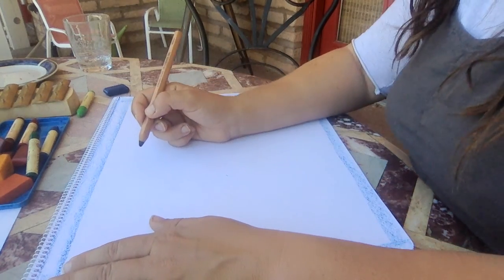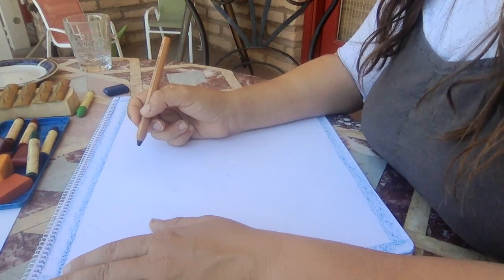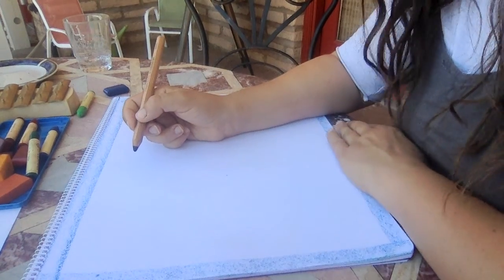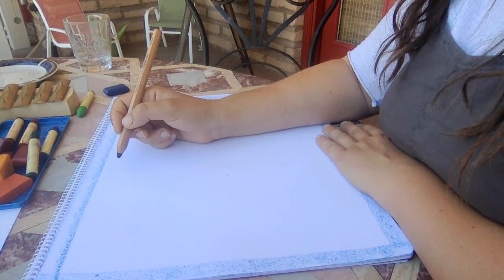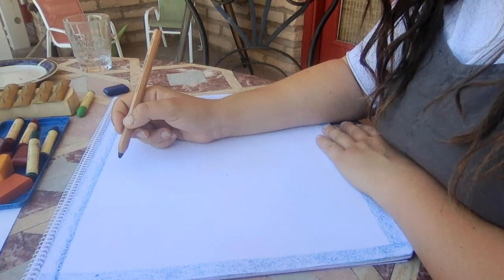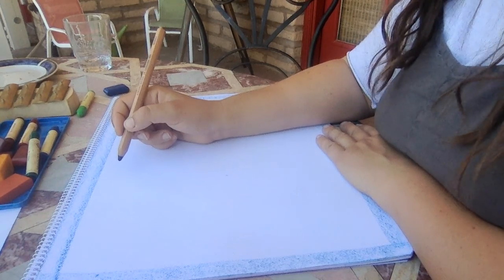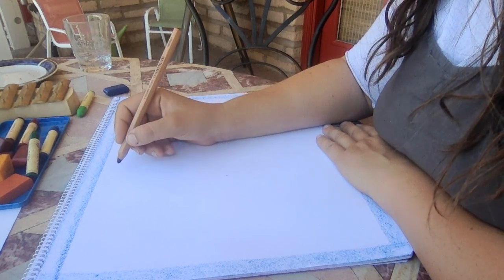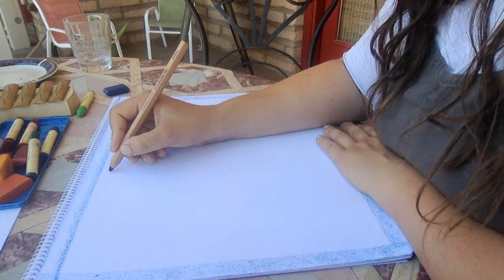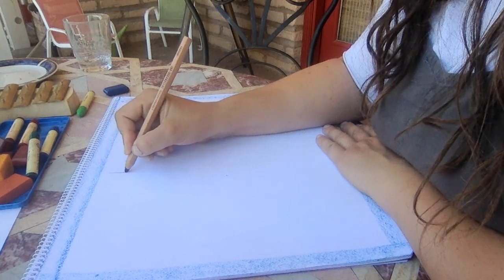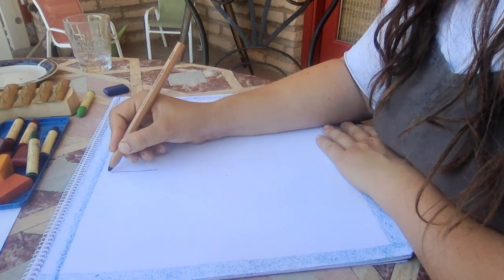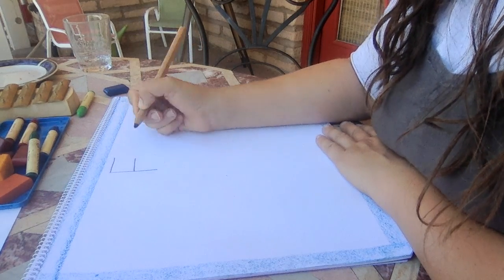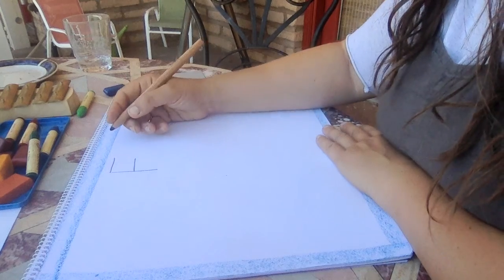Now the letter F. How many straight lines and how many curved lines are in the big letter F? Does it have any curved lines? No, it doesn't. The big letter is all straight lines. Let's see if you're right. 1, 2, 3. Good job. 3 straight lines.